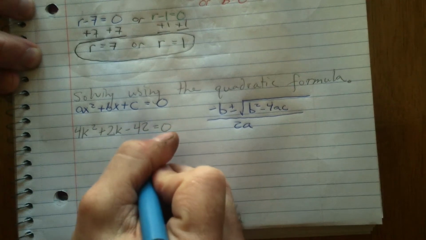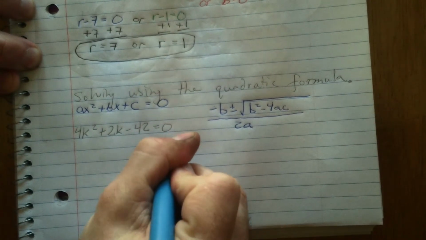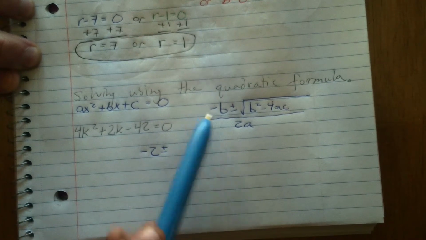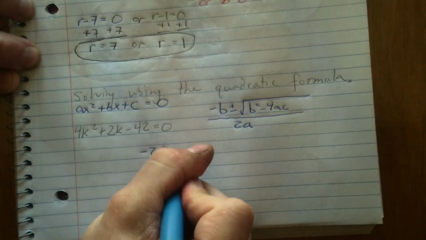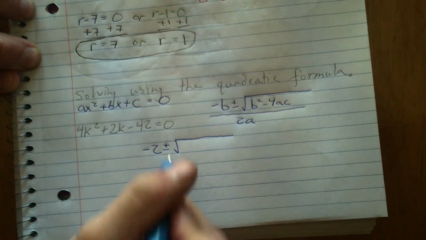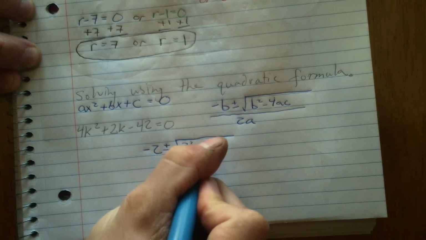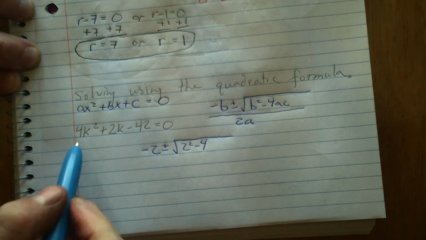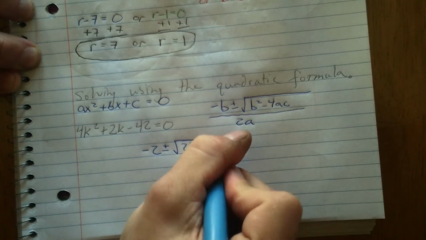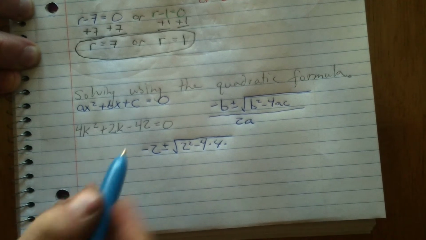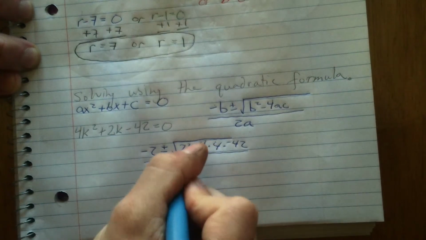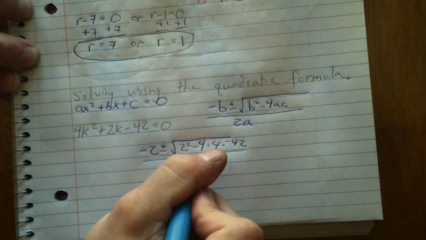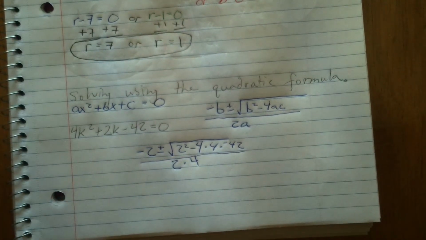So I have negative 2 plus or minus. Notice it was 2, but negative b. So we're going to turn this negative. If it was a negative, it would have made it positive. Okay. Square root of 2 squared minus 4 times a. A is 4 times c, which is negative 42. All over 2 times a is 4 again. So there we go. Alright, so now it's just simplifying.